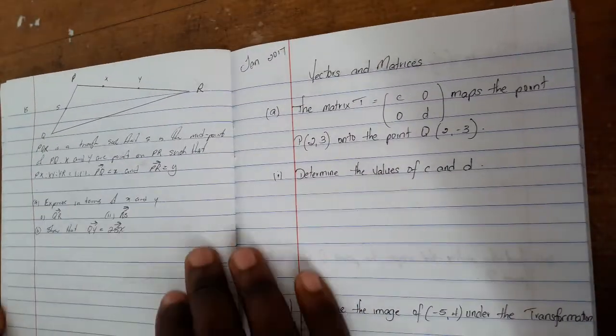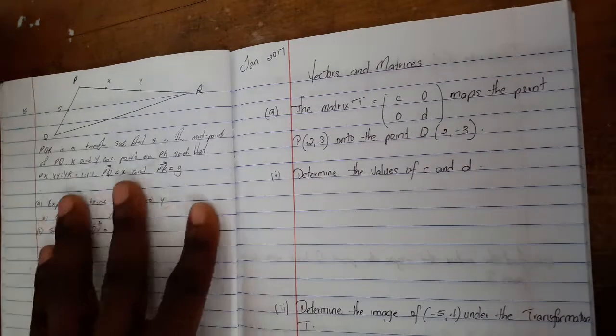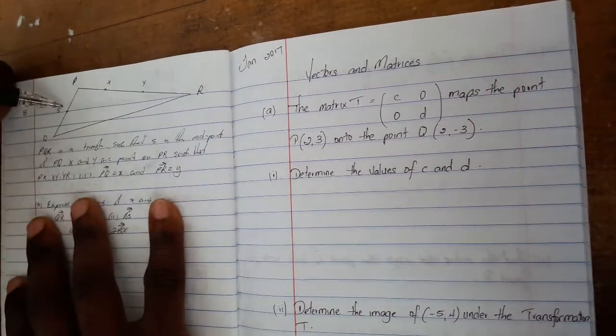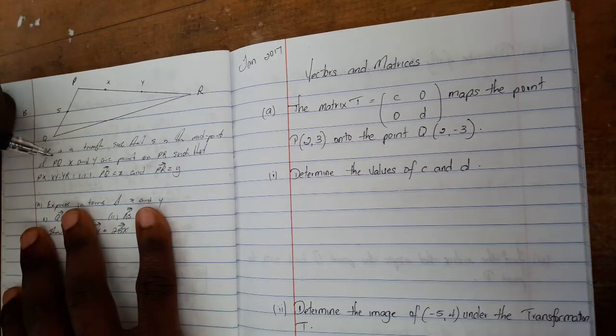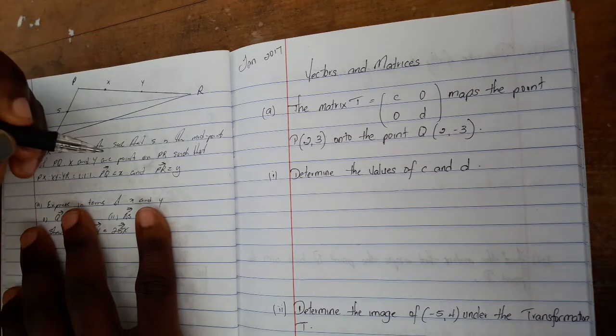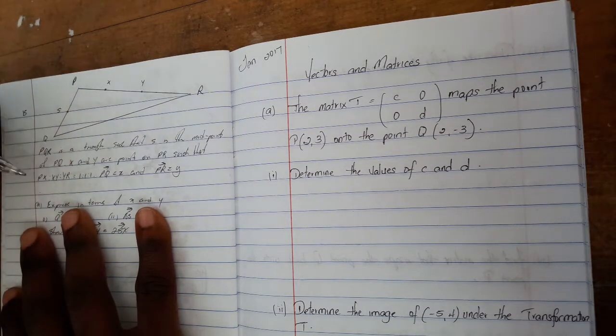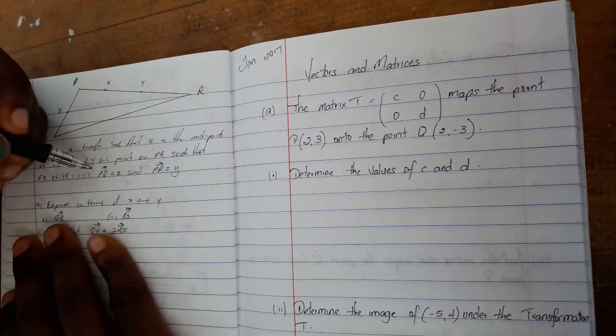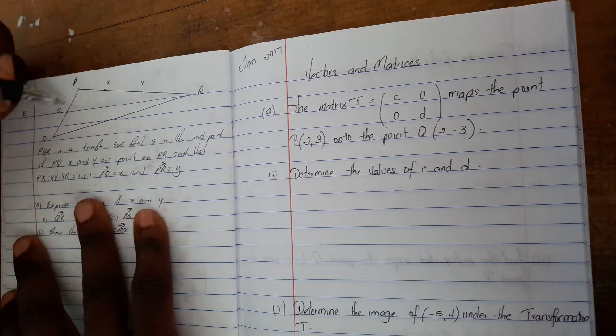For this video, we'll do this one here. Okay, so we have this triangle PQR such that S is the midpoint of PQ, and X and Y are points on PR such that the ratio is 1 to 1 to 1. So they are in 3 equal pieces. PQ is x. From P to Q is x.